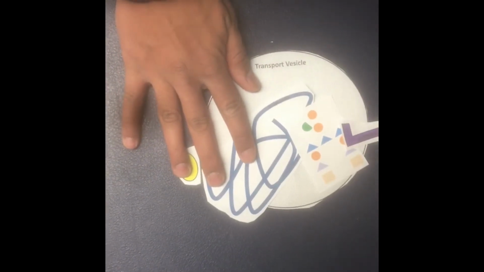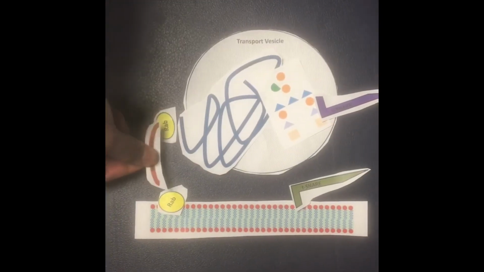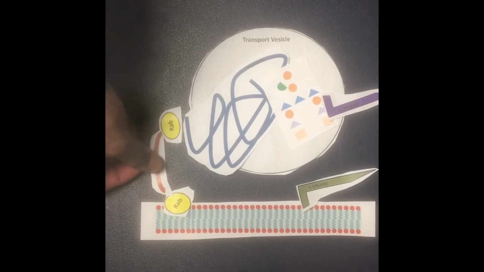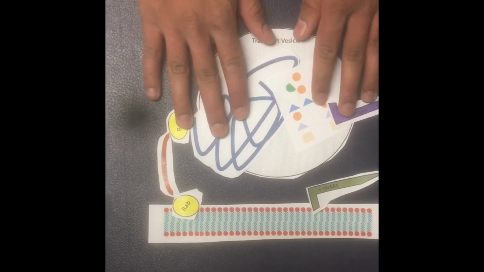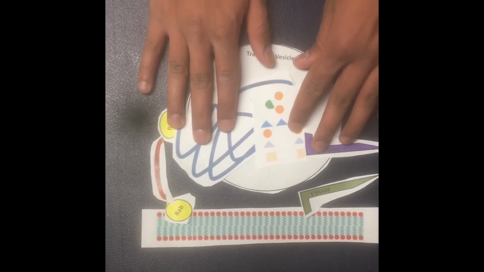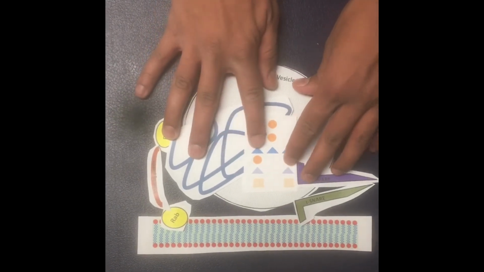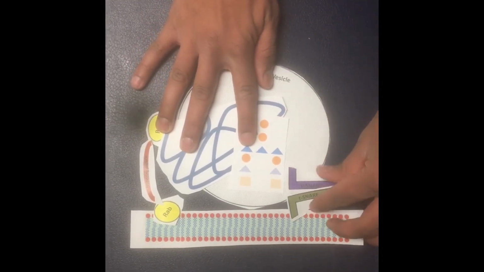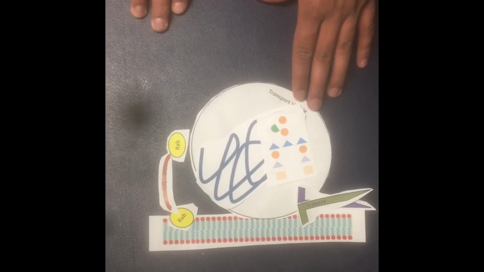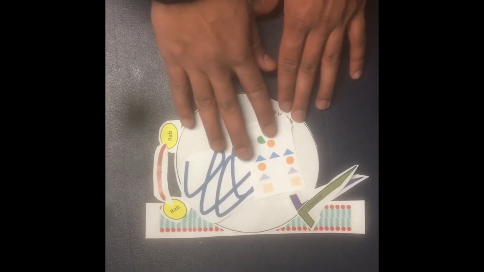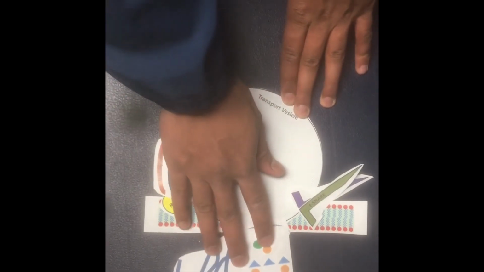As the vesicle approaches the plasma membrane, a tethering protein connects the Rab protein of the vesicle to the Rab protein of the plasma membrane. The V snare of the vesicle intertwines with the T snare of the plasma membrane, docking the vesicle. The vesicle fuses with the target membrane and the cargo exits the cell in exocytosis.